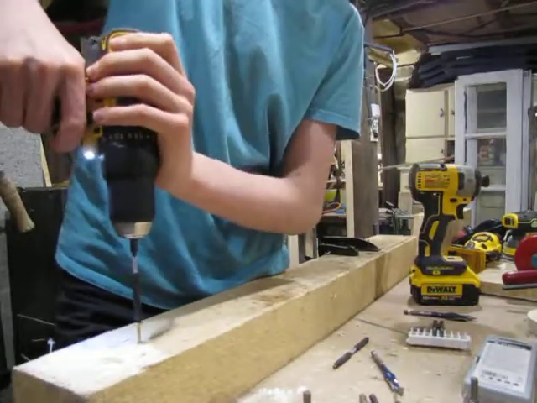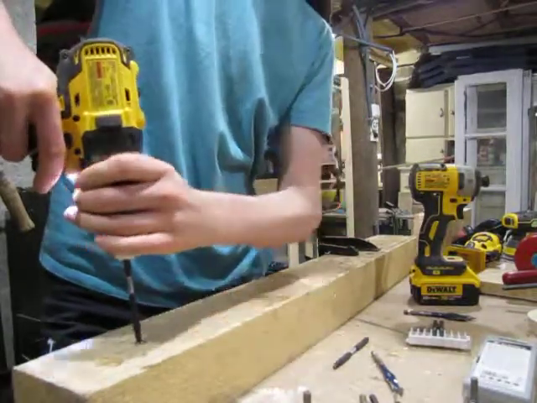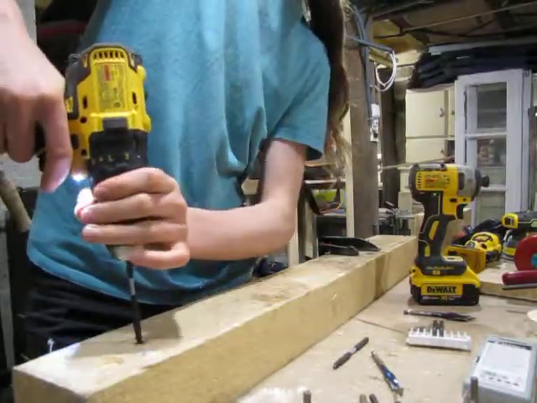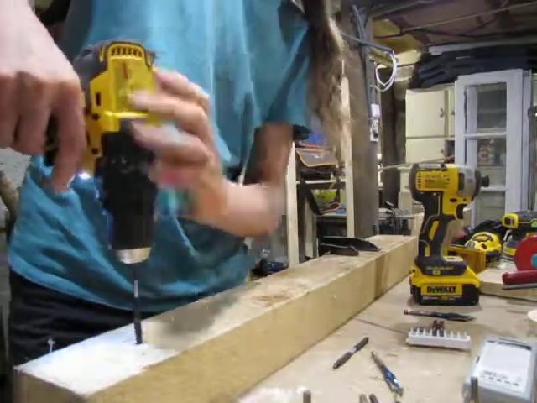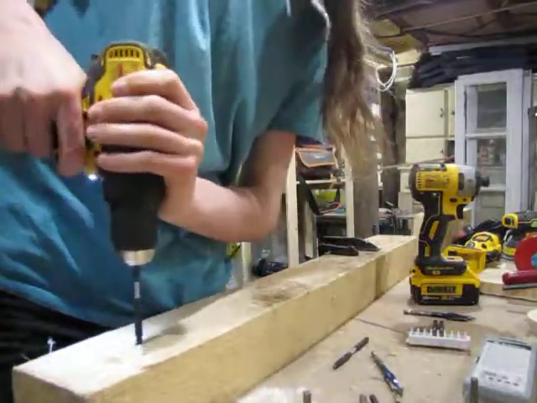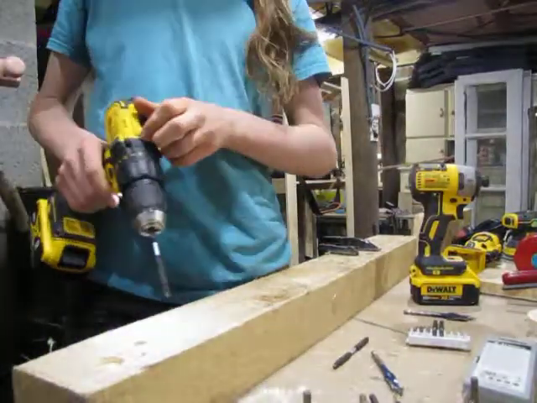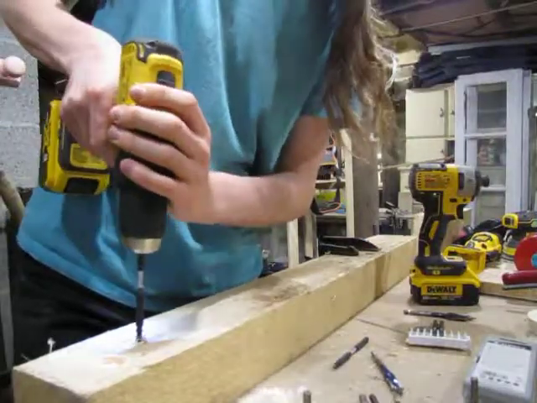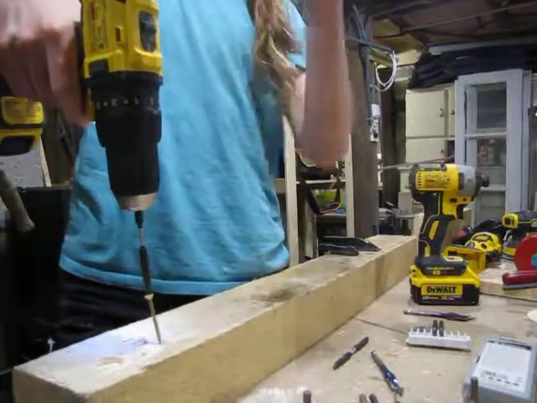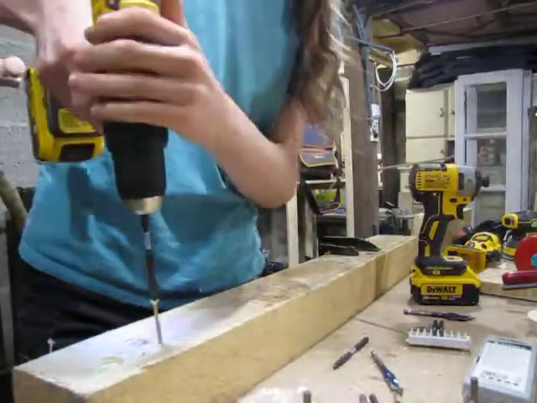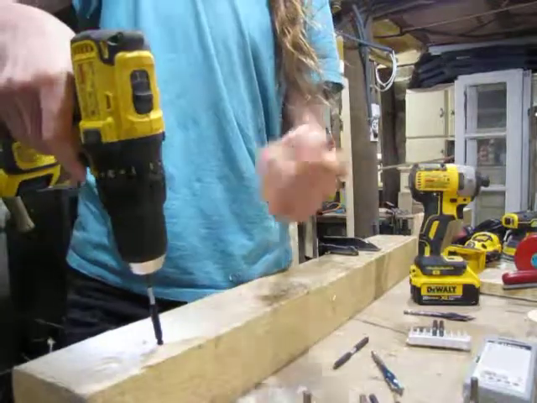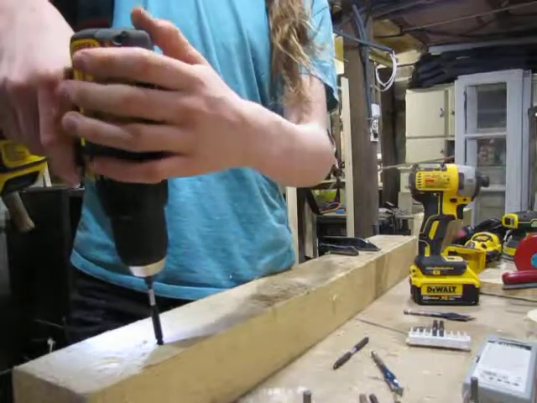So let's see. So 7. This is 10. It's making it higher this time. So it doesn't really make it on 15. Now say we use drill mode, it doesn't make the sound at all. So I'm going to use first speed this time. As you can see, it's got more torque, but it's not as fast.